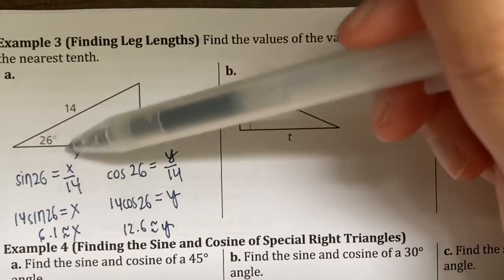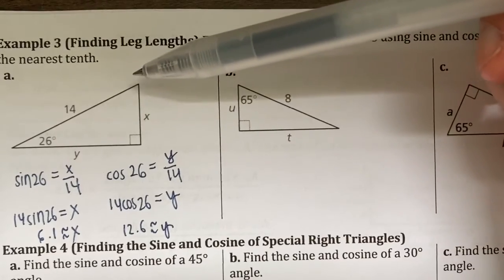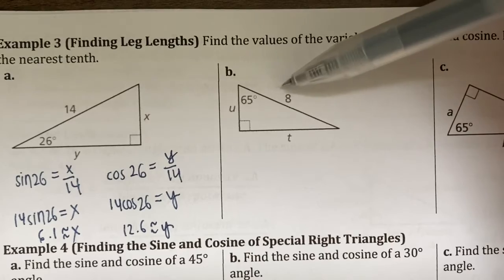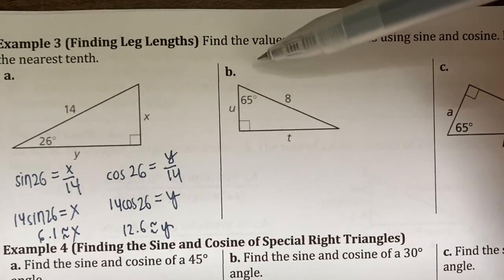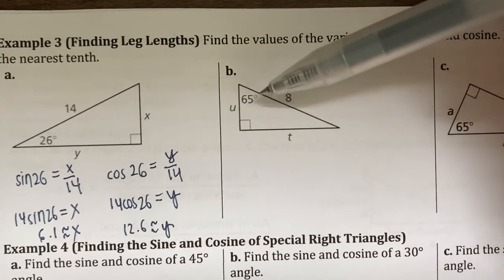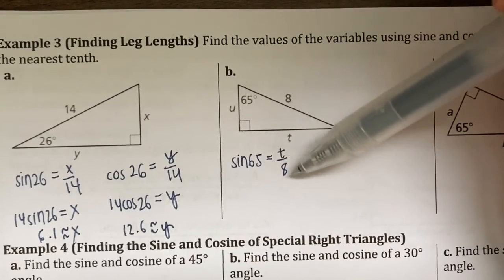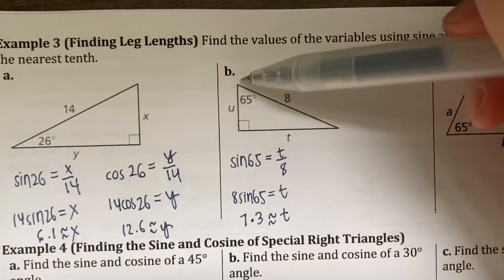Something else that you could do is find the measurement of this other angle and do the same thing. Your answers are still going to be the same. Let's do B. For B, we know that this angle has a measurement of 65 and the hypotenuse has a measurement of 8. If I am looking for T, I want to use sine because T is the opposite of angle 65. So this gives me an equation of sine of 65 is equal to T over 8. Then we need to put this into our calculator. This rounds to 7.3.